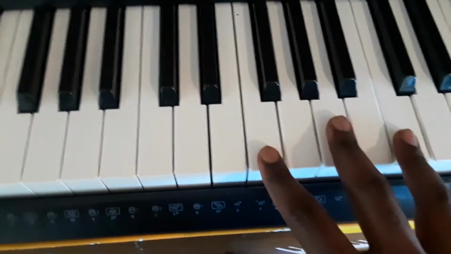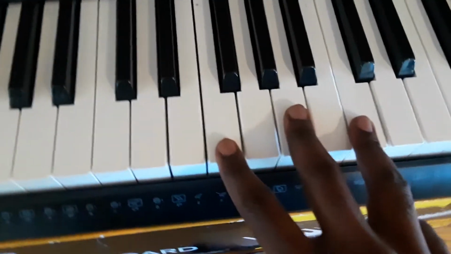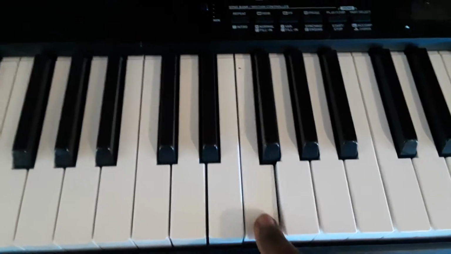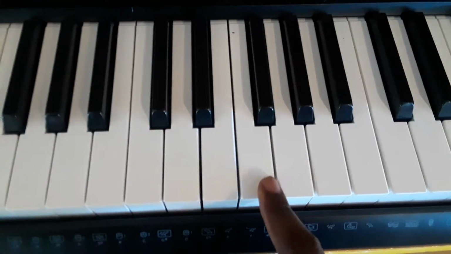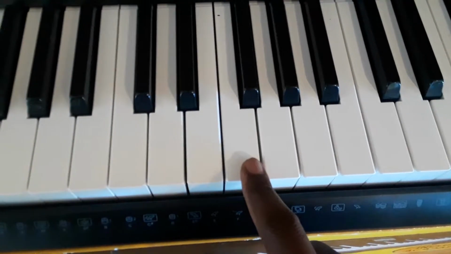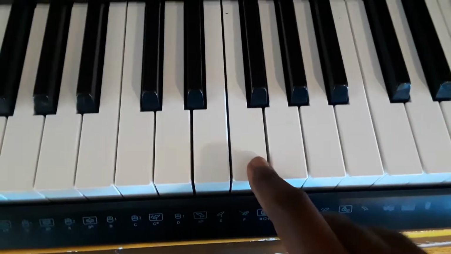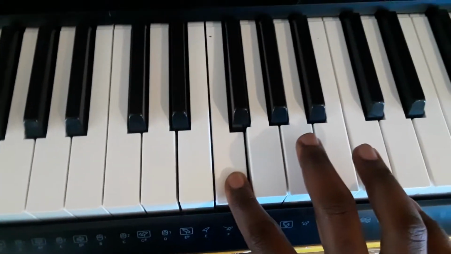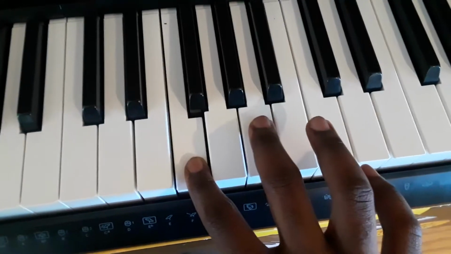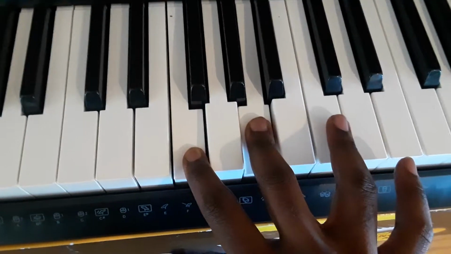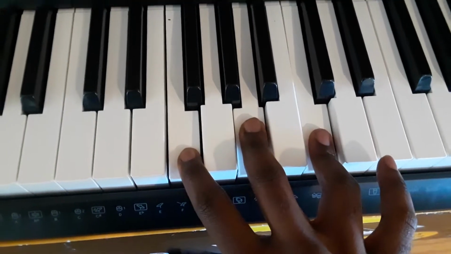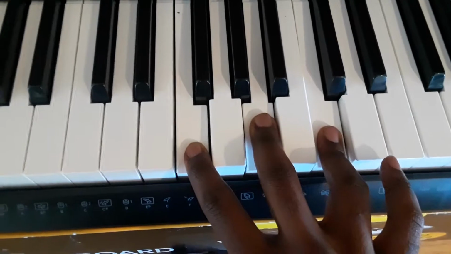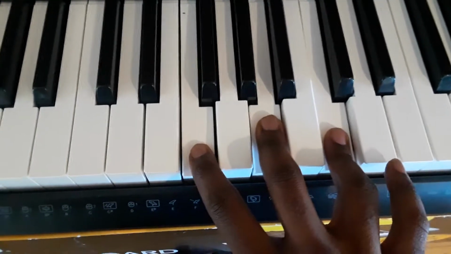So the F major chord comprises 3 different notes. The first note, if you guys can guess, yes, if you guessed the first note is the note of F, you guessed it right. The note of F is the first note of the F chord. The second note is the note of A, and the final note is the note of C. Hit all together, you just made the chord of F.